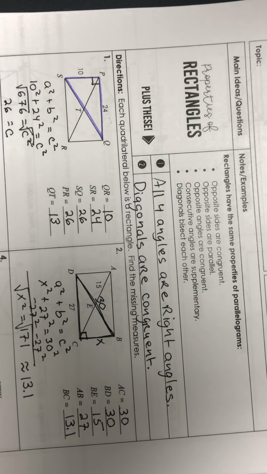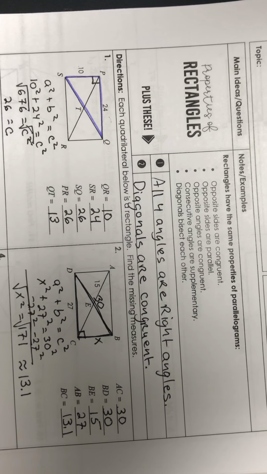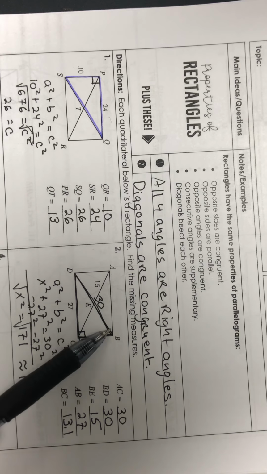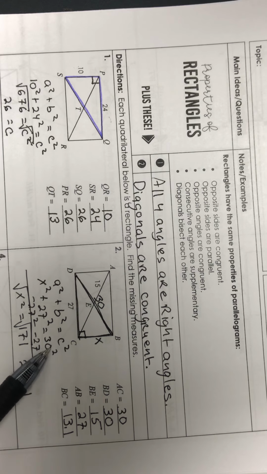Okay, we will often get decimals on these. Okay, so be careful. Make sure when you're doing these problems, if you know your diagonal is going to be your hypotenuse, that goes on one side by itself.